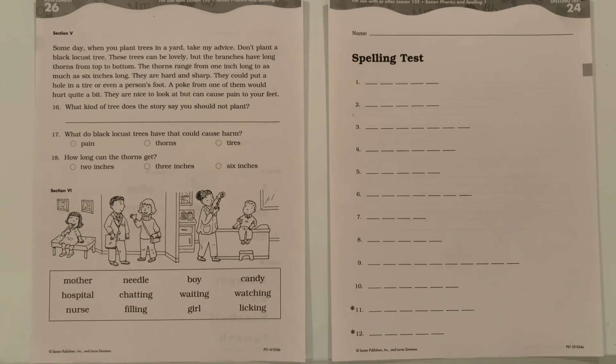Number 7, know. I know the correct answer. Know. Number 8, write. Don't forget to write your name at the top of the paper. Write.